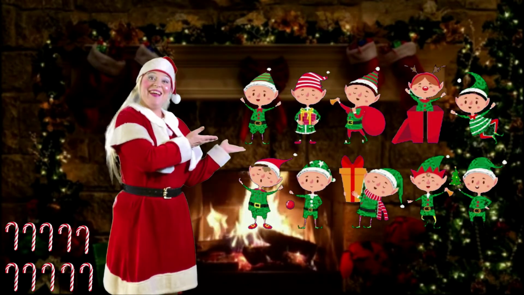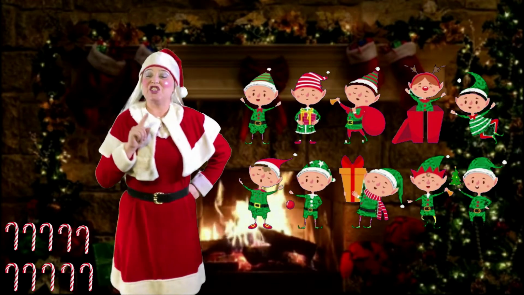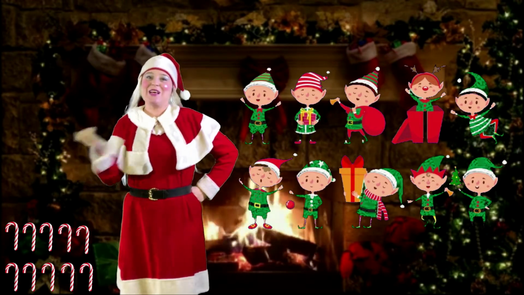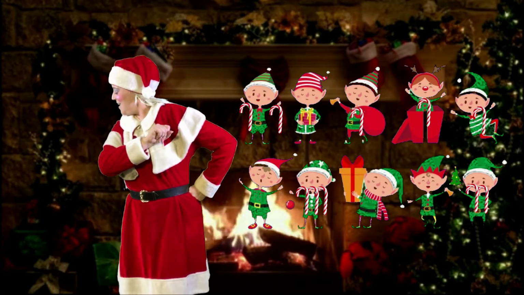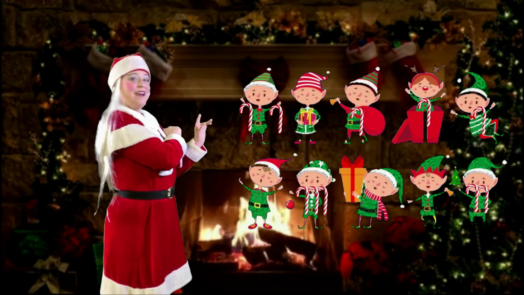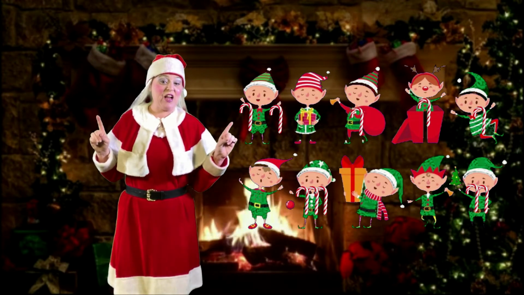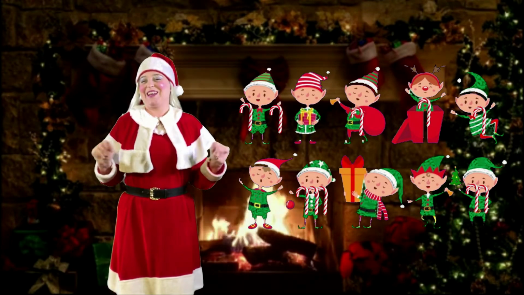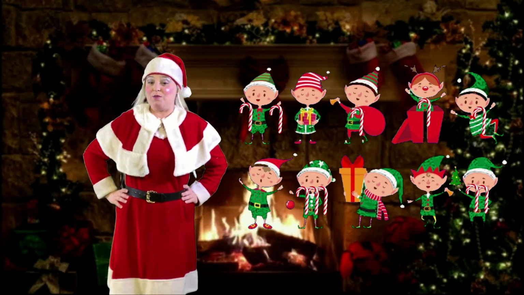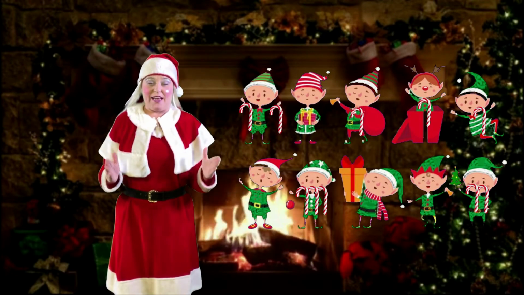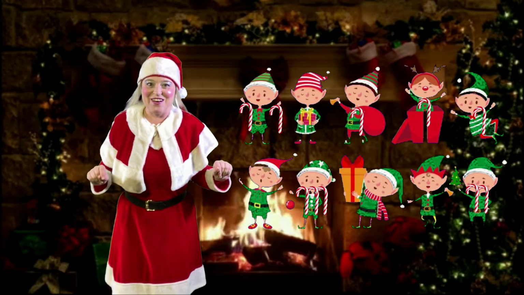Look! Here are some elves. The elves want me to share these sweets between them. Let's do that, shall we? Have I divided the sweets fairly between the elves? No, I have not. When we divide a set of objects, we must share it equally so that each one is the same. Let's try that again, shall we?